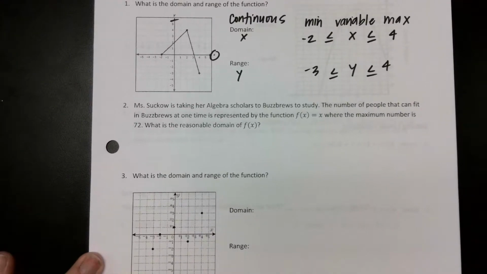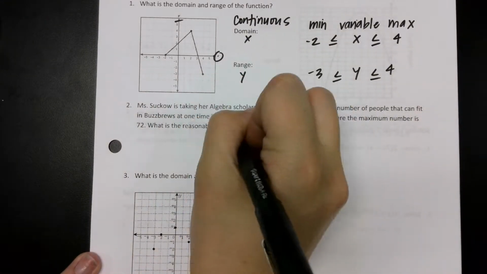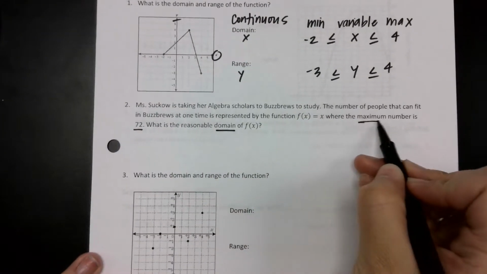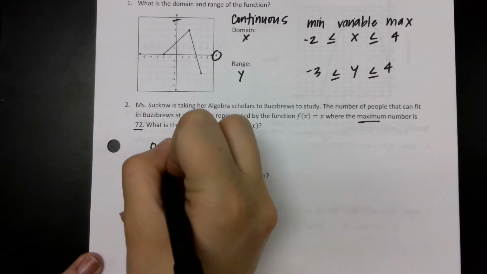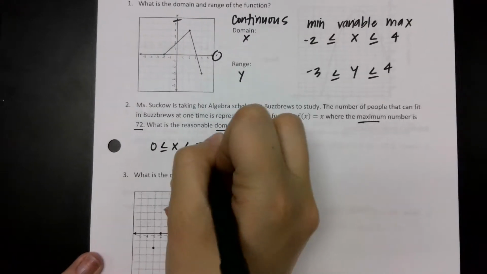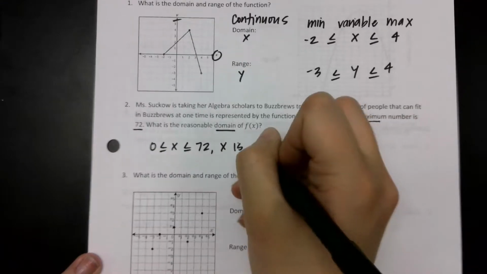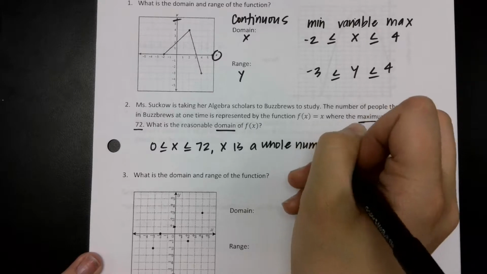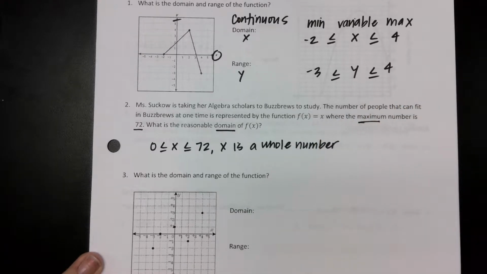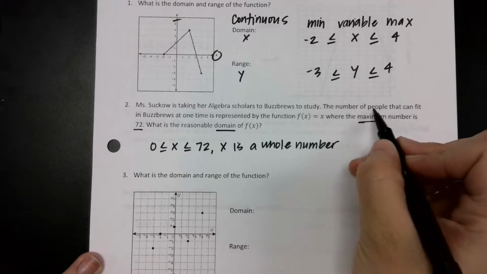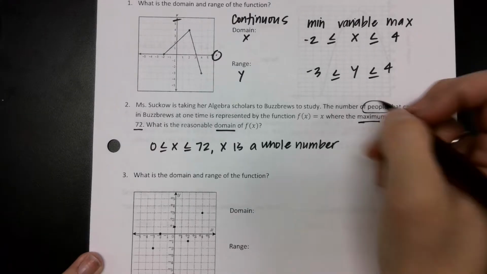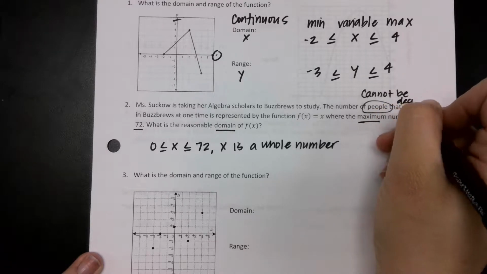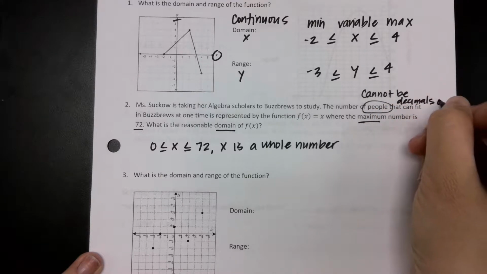We also went through number 2 in class, domain being the number of people who can fit in Buzz Brews. Maximum is 72. That means we can go from 0 to 72, but it can only be a whole number. Why do I know that? Because we're working with people, and people cannot be decimals or fractions.